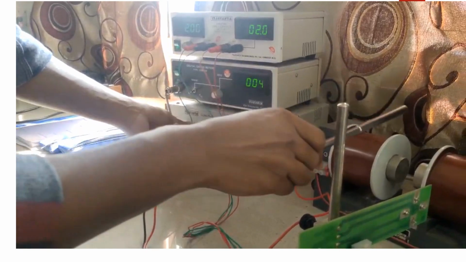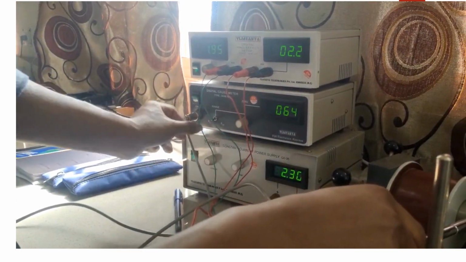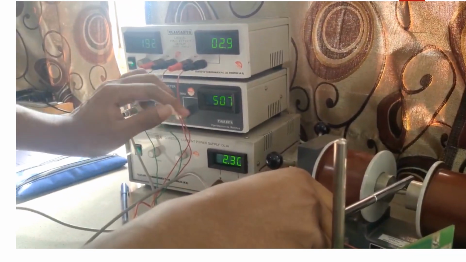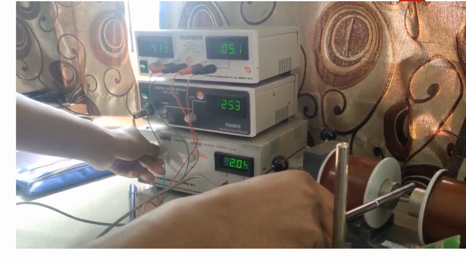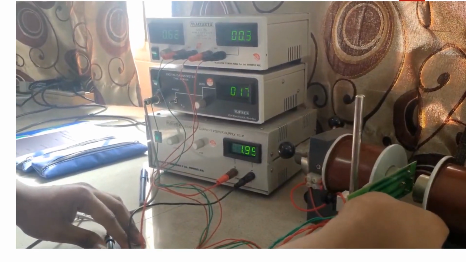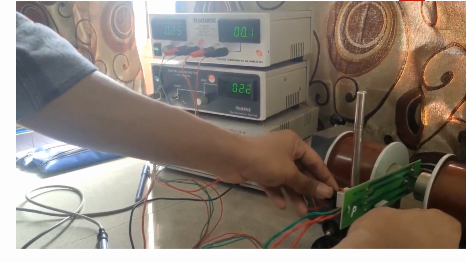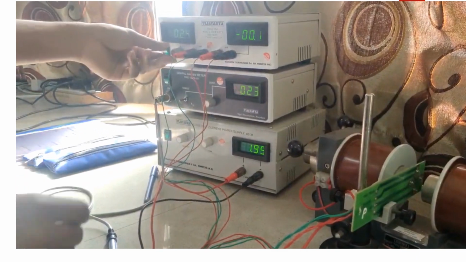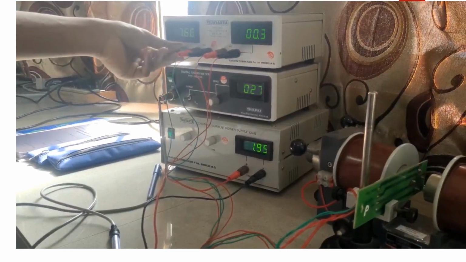So this is the second part of our experiment. Here I am setting the magnetic field at a particular value, and after that I am going to place the Hall probe inside the electromagnet, knowing what the magnetic field is. We change the current through the Hall probe using the Hall effect setup and record the corresponding value of the Hall voltage.